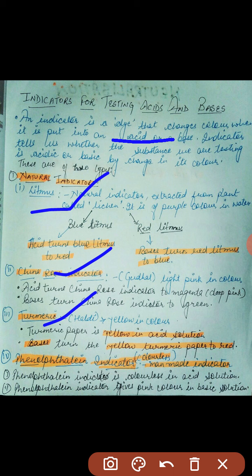Now another one is the phenolphthalein indicator. Phenolphthalein is not natural, it is a man-made, I can say synthetic, acid-base indicator. It is initially colorless. When phenolphthalein is added to acid it remains colorless.